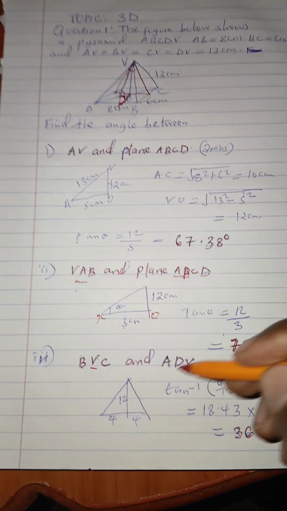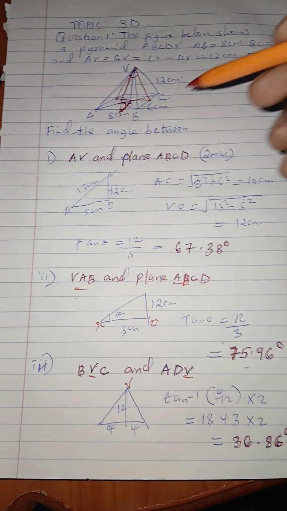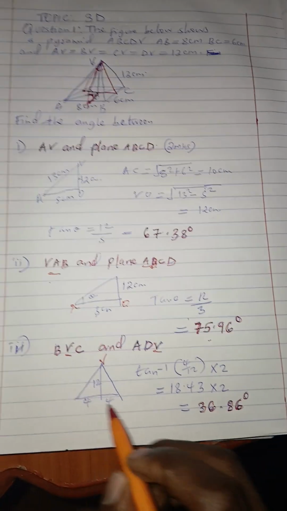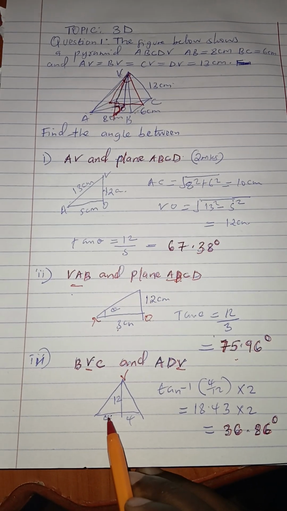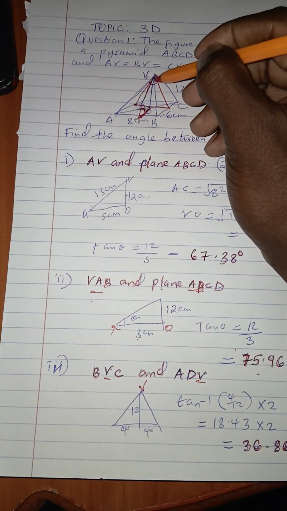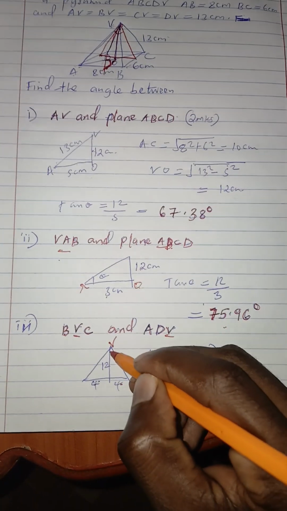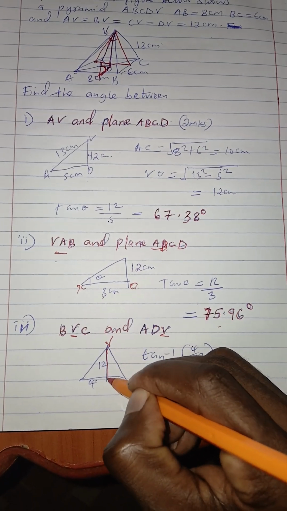When I pick out the triangle, it will be like that. Remember, this measurement is 8 centimeters, so I've subdivided 8 into 4. And remember, you still have our height at the middle there, so that's why we have this height here as 12.